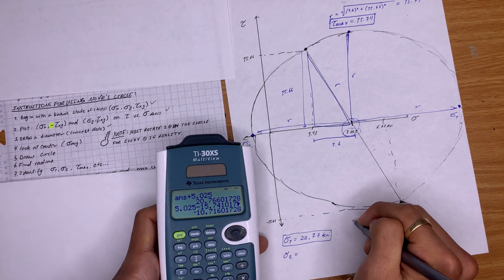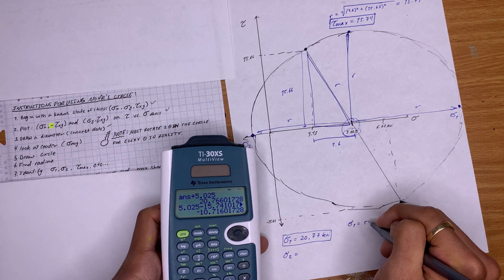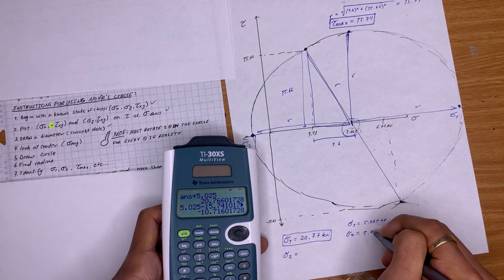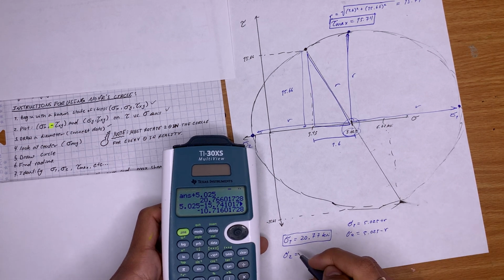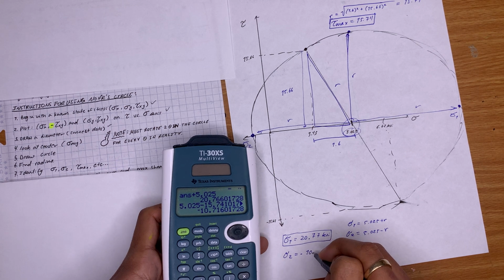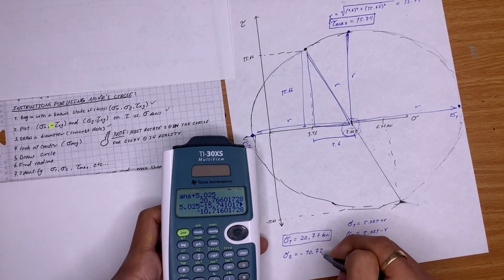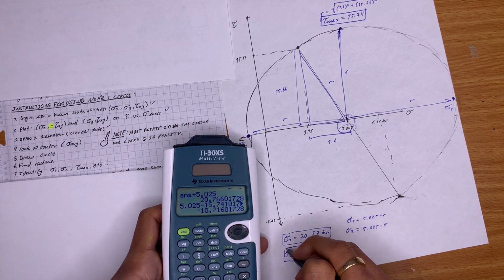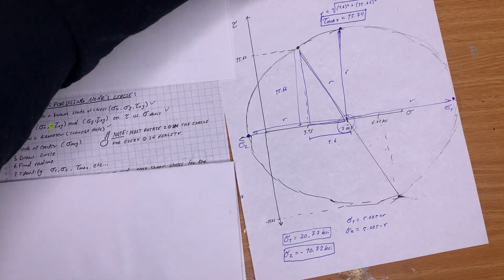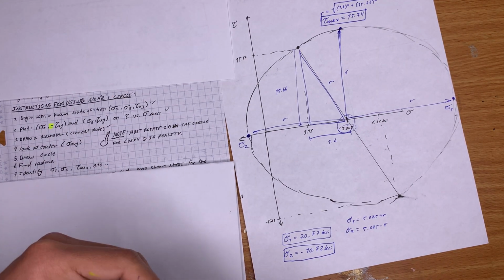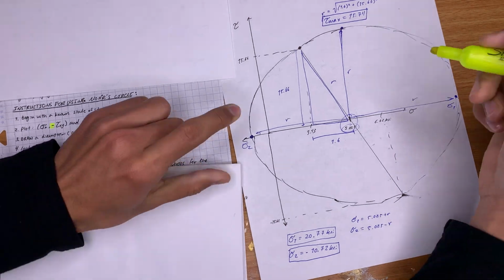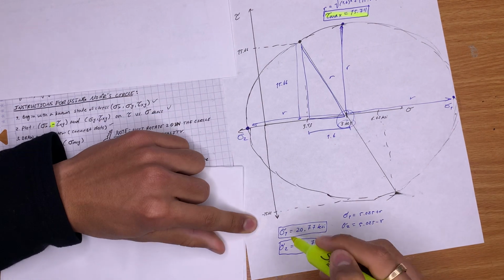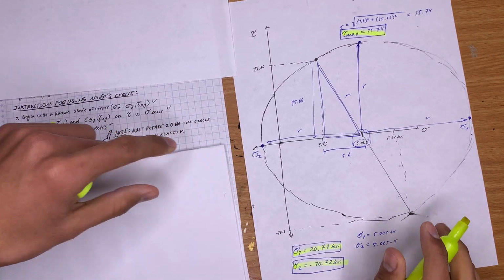If you want to write these equations, sigma 1 is equal to 5.025 plus R. Sigma 2 is equal to 5.025 minus R. So sigma 2 is equal to minus 10.72 KSI. So here are the solutions to the problem. We have tau max, which we found here. Sigma 1, sigma 2, your principal stresses.